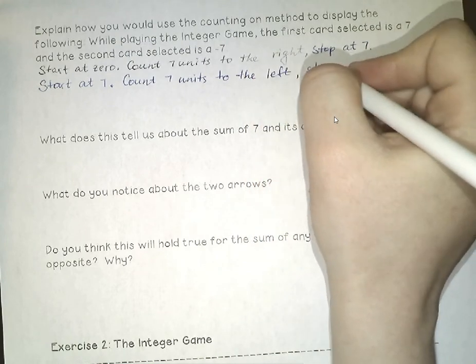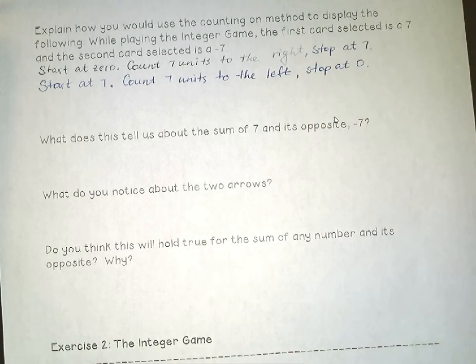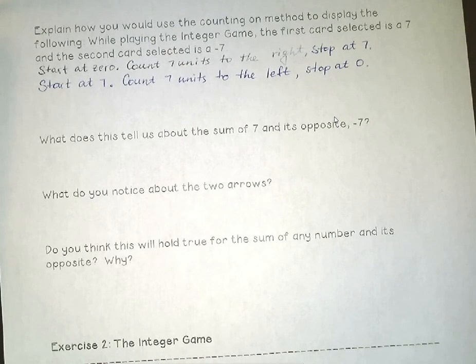Therefore, we are going to stop at 0. That's how we would add 7 and negative 7 on the number line.